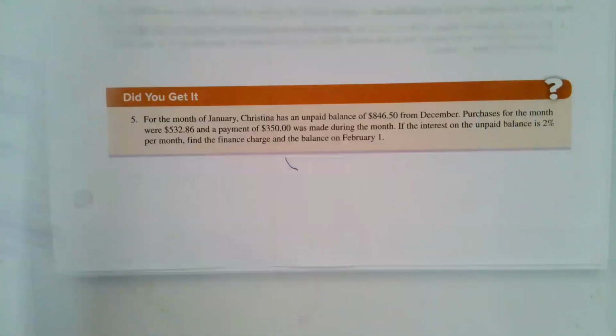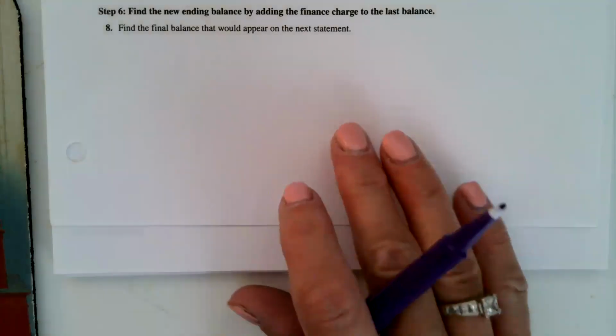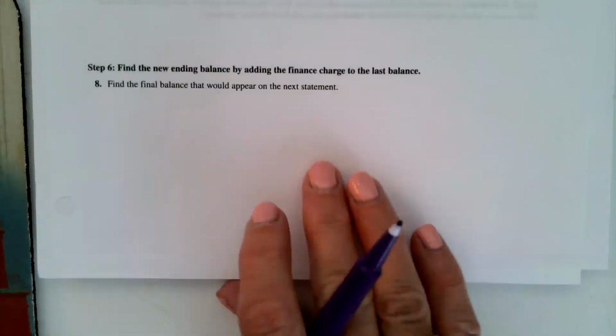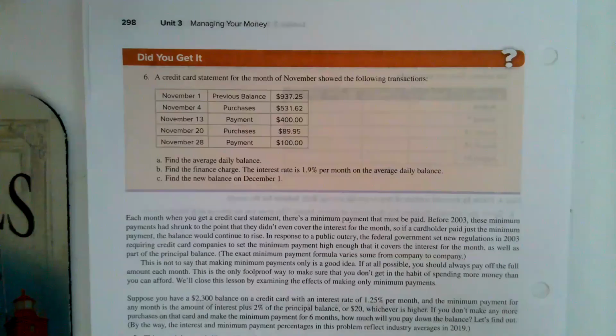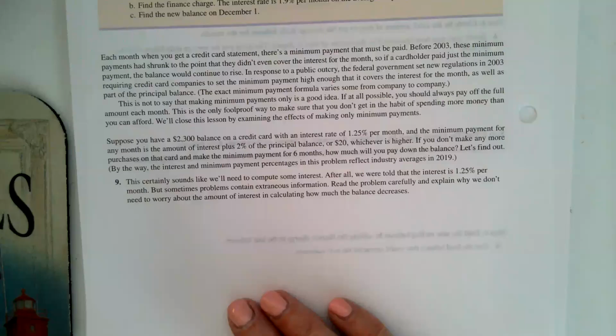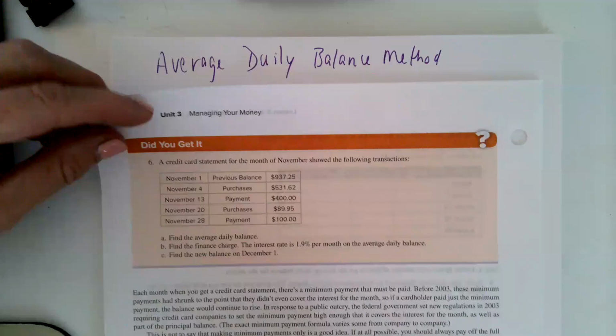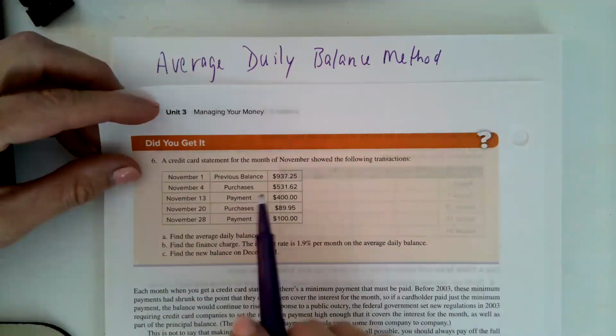Now we're going to look at Did You Get It number 6, and that's at the top of page 298. And that's going to be using the average daily balance method. And we're going to make kind of a table for this.